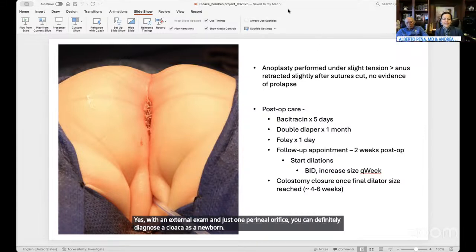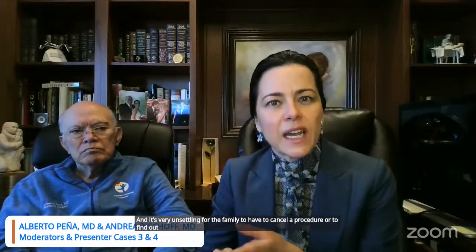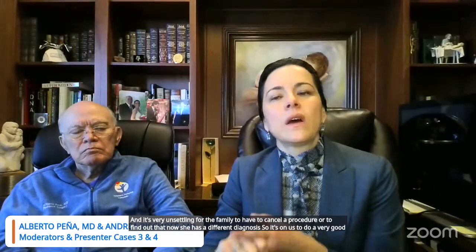Perfect. And as Lauren mentioned, rectovaginal fistula or no fistula are rare diagnoses. So in females, our mind should be, is this a rectoperineal? Is this a rectovestibular? Or is this a cloaca? And with a good physical exam, we should be able to differentiate those. And it's very unsettling for the family to have to cancel a procedure or to find out that now she has a different diagnosis. So it's on us to do a very good physical exam before we plan for an operation. You want to comment?